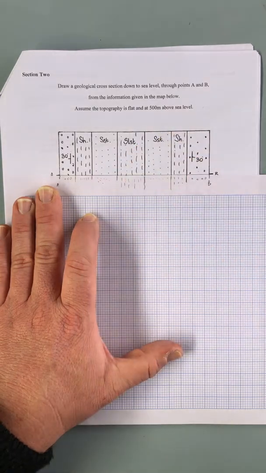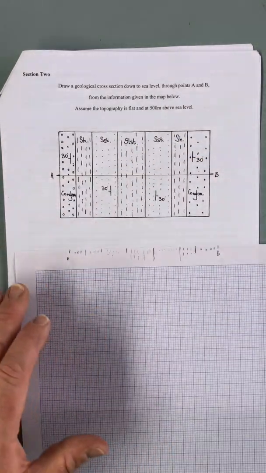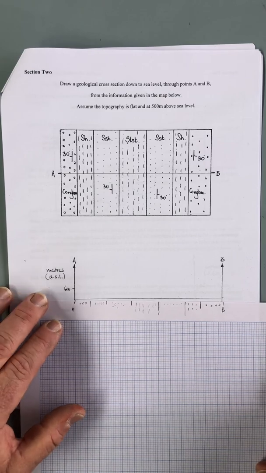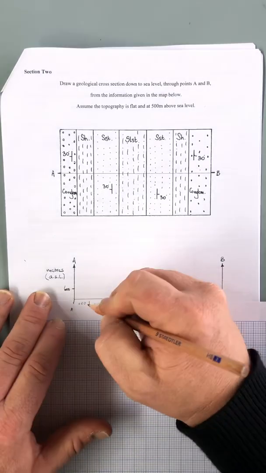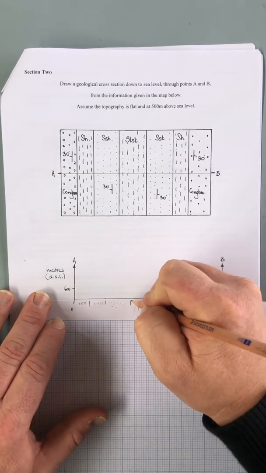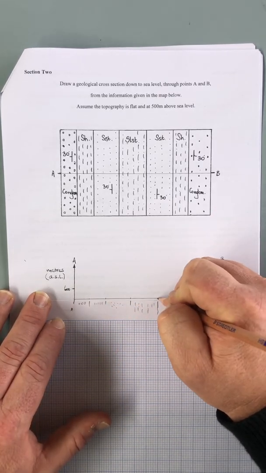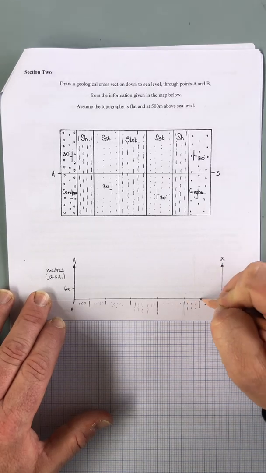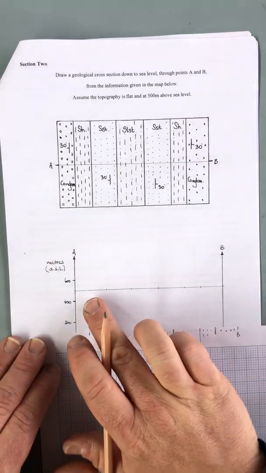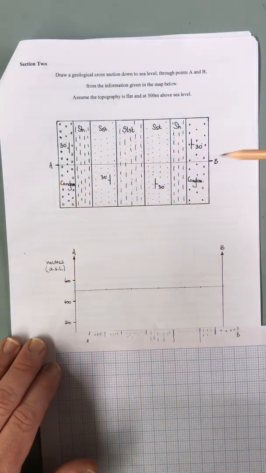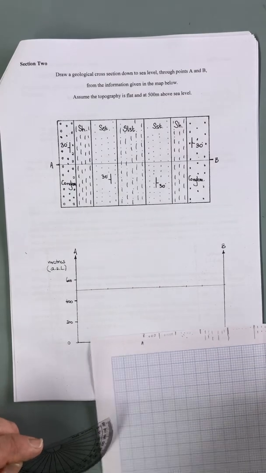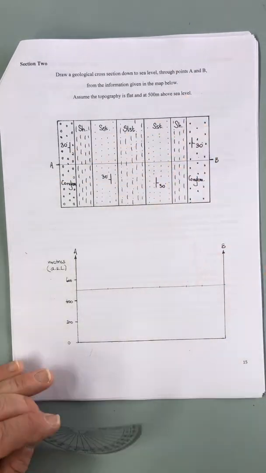And the first thing I'm going to do is draw in where those rocks meet on the cross section. So we're just going to draw in a little line here, here, here. All right. So I've got my rocks in, and these are where these rock connections meet on the top of the map. The first thing I need to do is look at the angle that these beds are moving, and I can see that it's 30 degrees.